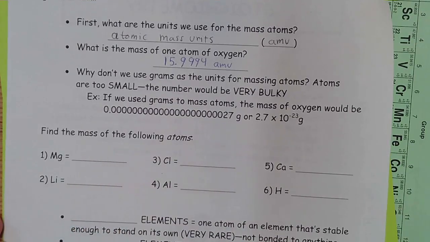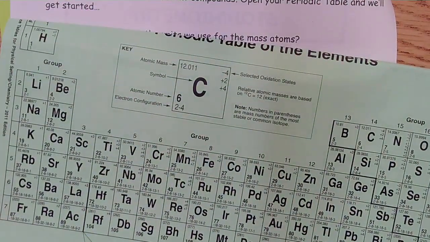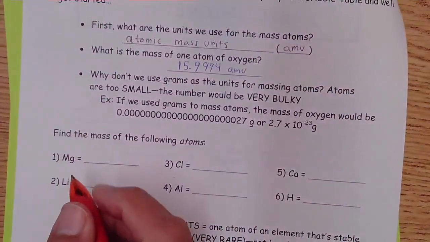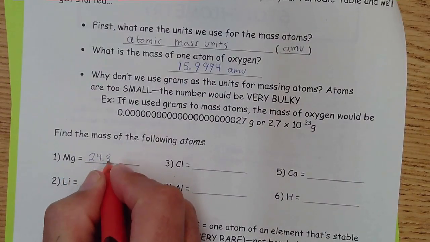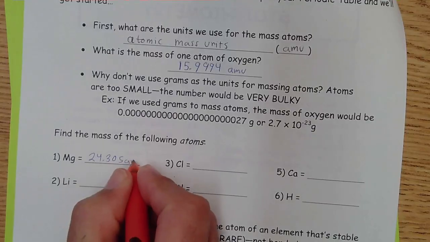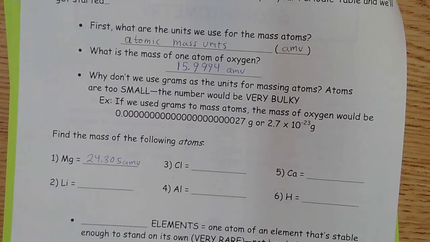So go ahead and open your periodic table. Look up the mass of magnesium. And it will be 24.305 AMU. And then for the exercise, go ahead and fill in the rest of the AMUs. We'll need all of these elements' masses for different exercises we're going to do today. So go ahead and take a moment to look those up. I'll pause my video, but you can pause your video and then catch up.